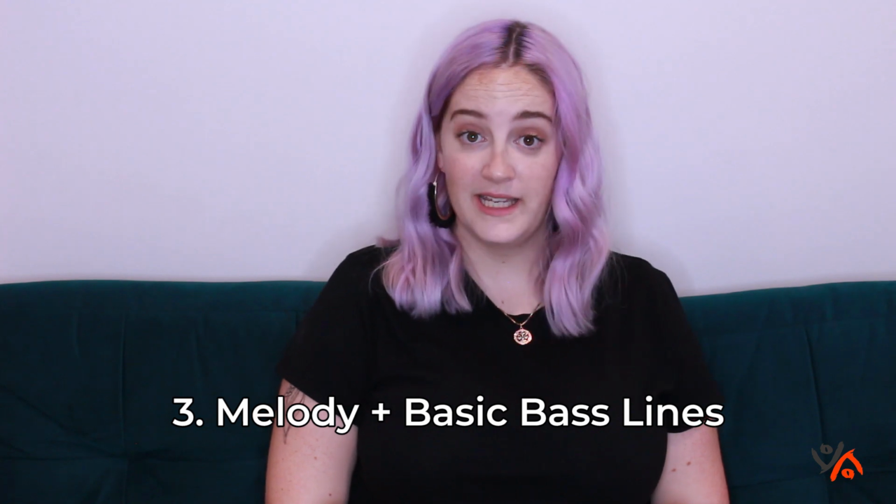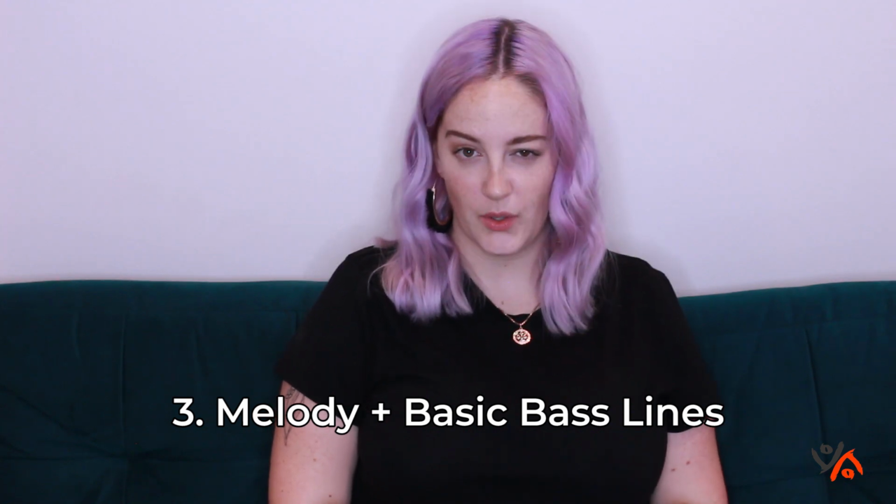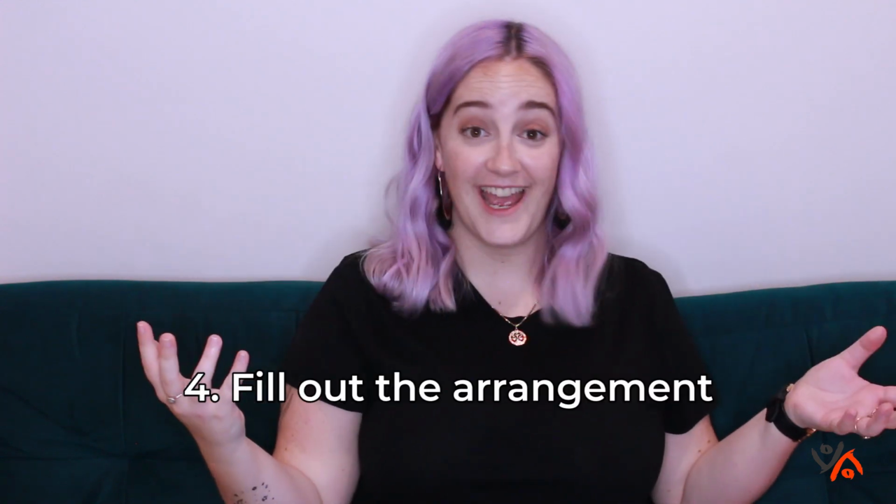Step 3, usually I am transcribing out the melody and a very basic bass line to go with it. I find that regardless of whether it is true to the original or if it's a reharmonization, the melody usually doesn't change. It's the part that everyone recognizes when determining what song you're doing a lot of the time. I'll map out a really basic bass line for the arrangement. Sometimes I do this verse by verse, or I might do the whole song all at once, because then that takes me to my next step, which is filling out the arrangement.